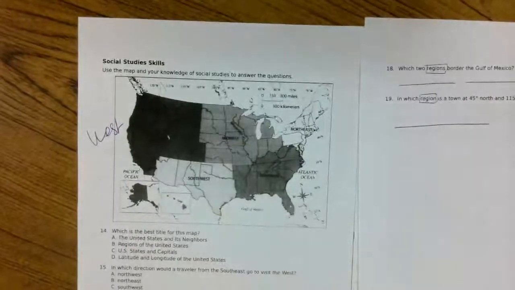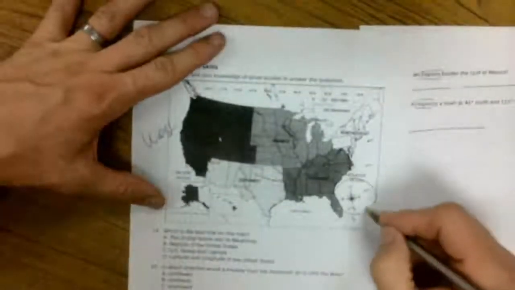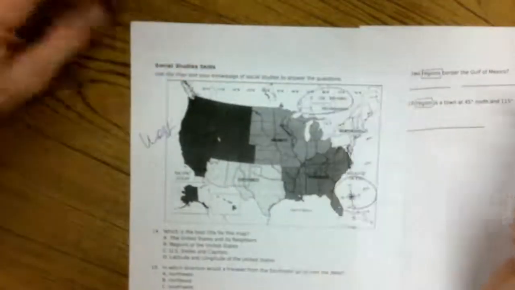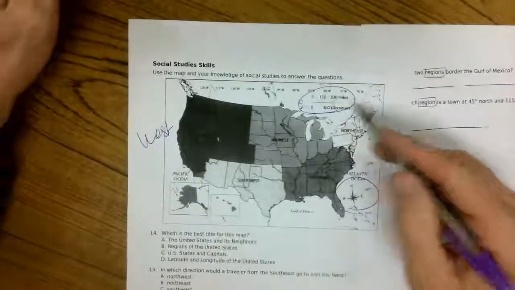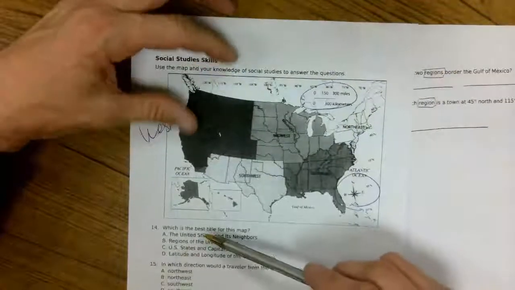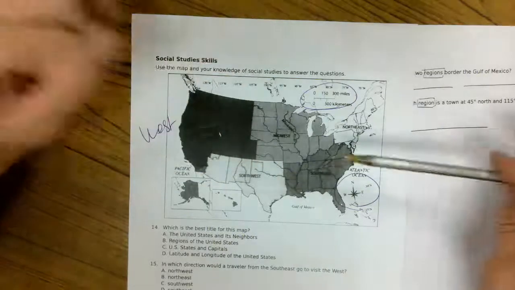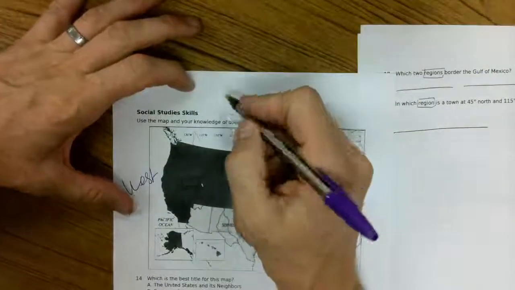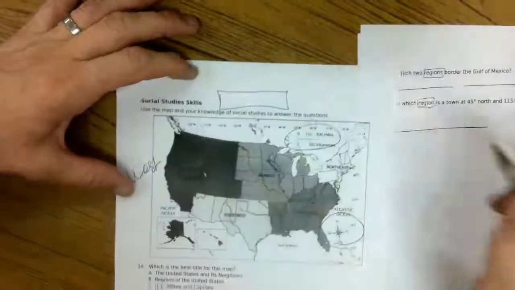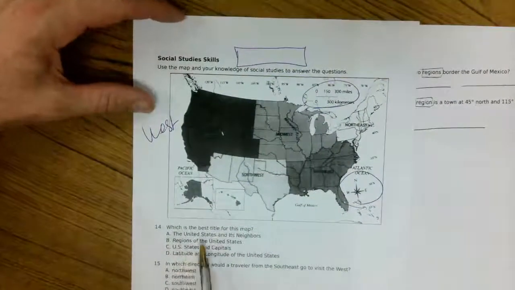Okay, so here comes the questions that you're going to use that map for. Oh, by the way, there's your compass rose. There's your map scale so that you know the distances. All right, which is the best title for this map? What would you call it? Normally there's a title up here. There's not for this one. What title would you have there? What is the best title for the map?